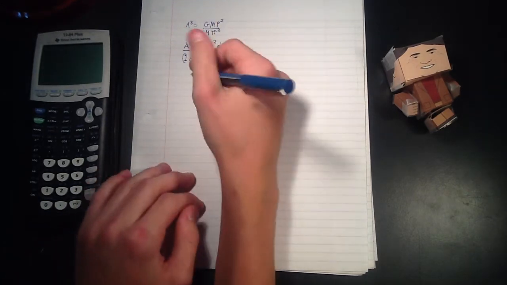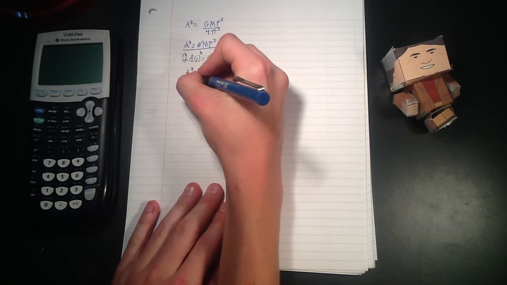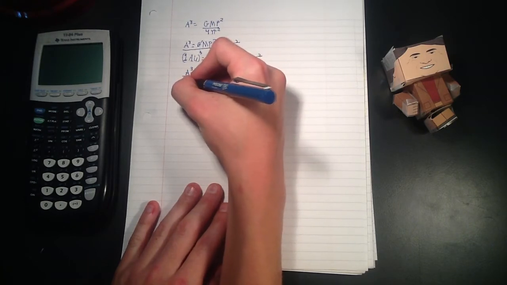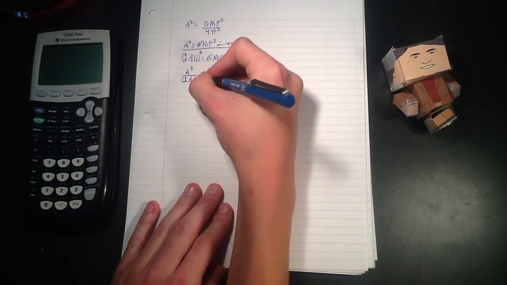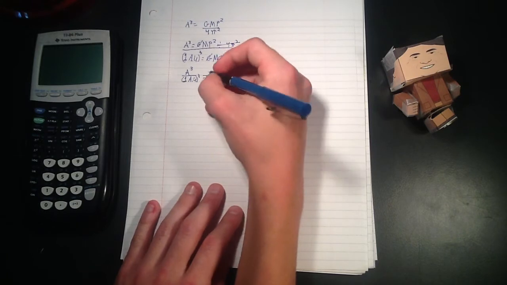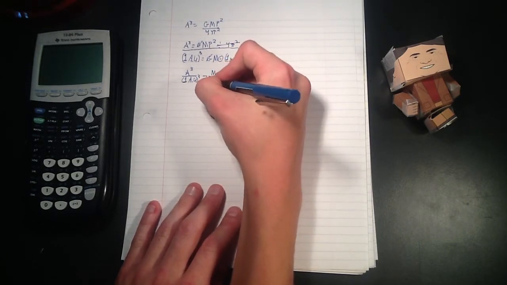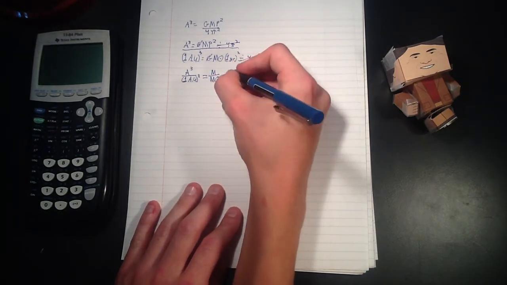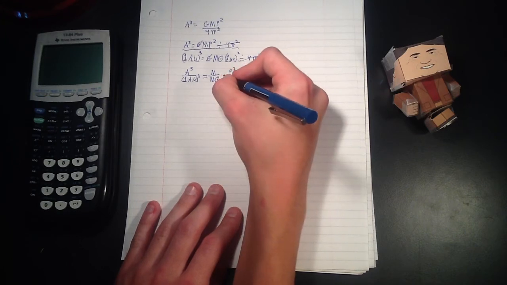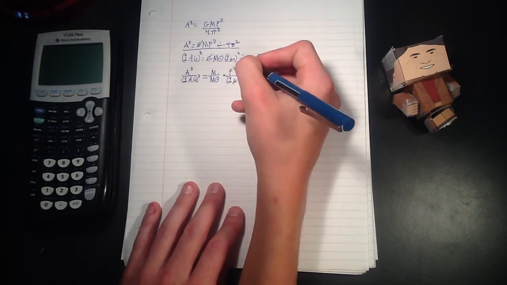So, we can rewrite this as a cubed over 1 AU cubed equals m over solar mass times p squared over 1 year squared.